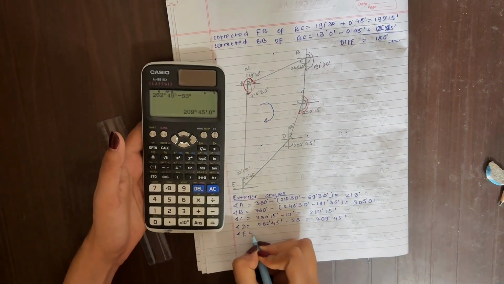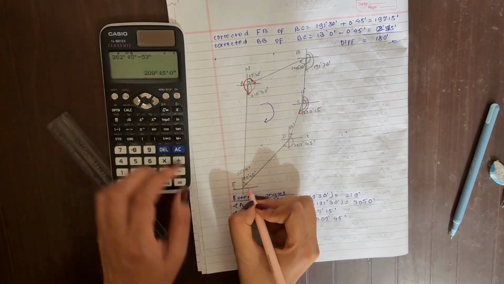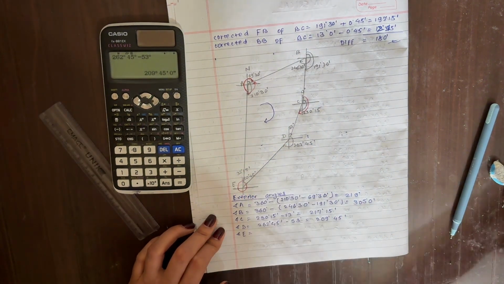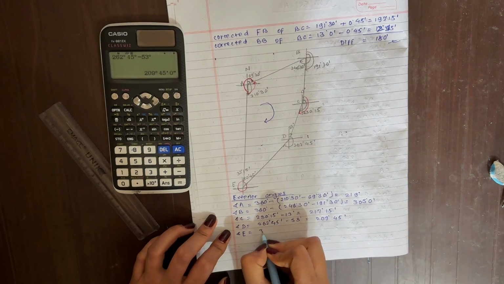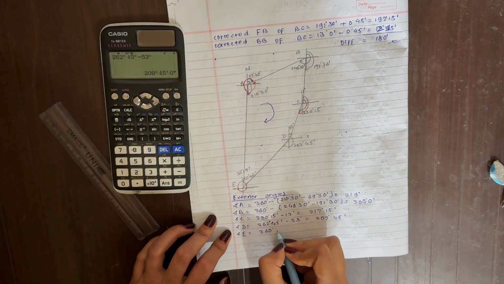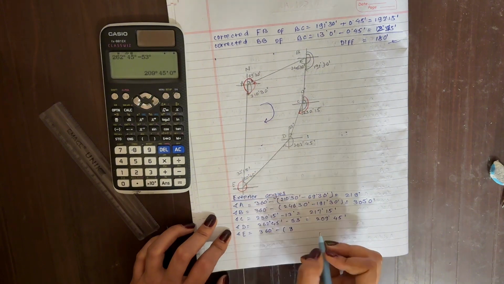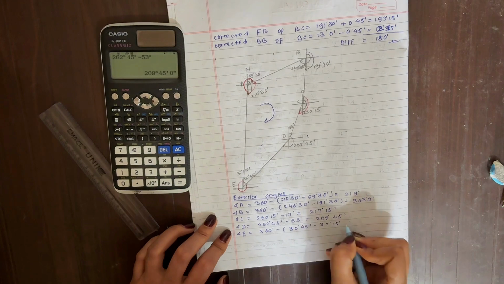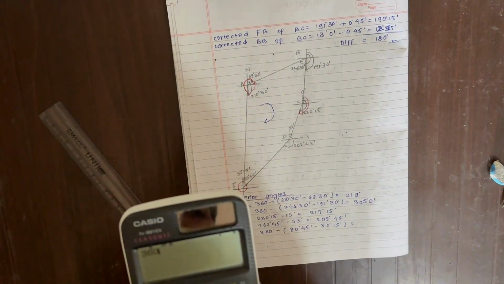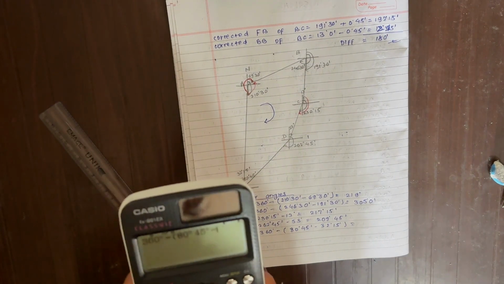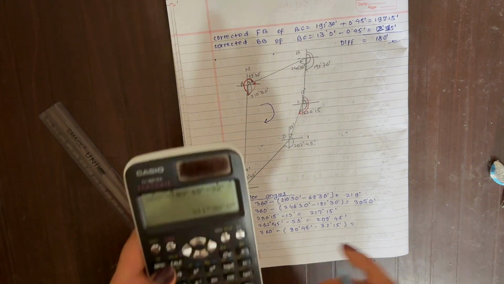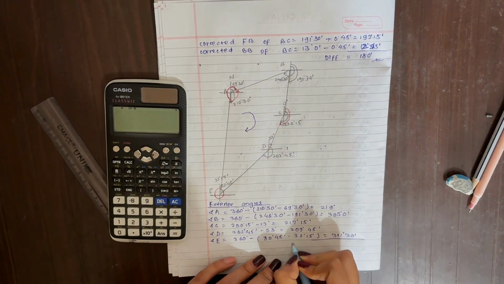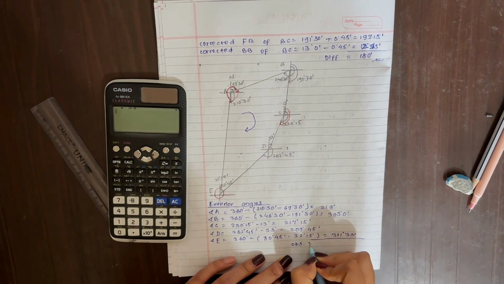Now for angle E, the exterior angle here is this. So we have to subtract this angle from 360 degree. 360 degree minus the difference of 80 degree 45 minutes and 32 degree 15 minutes, which will be equal to 311 degree 30 minutes.